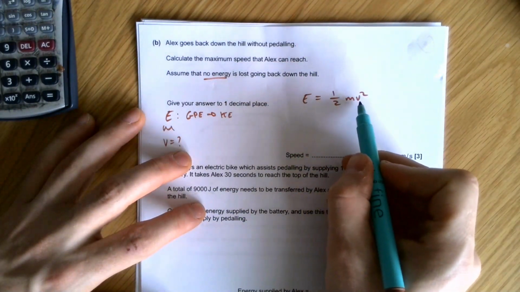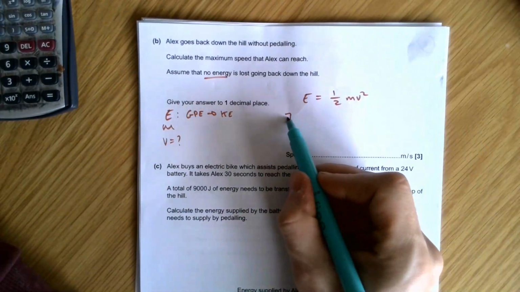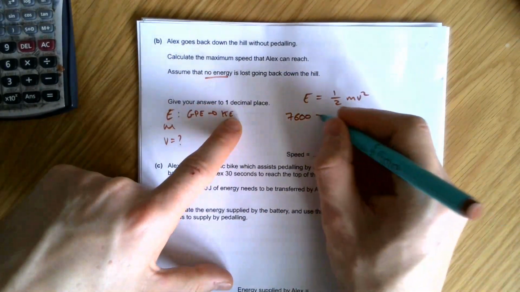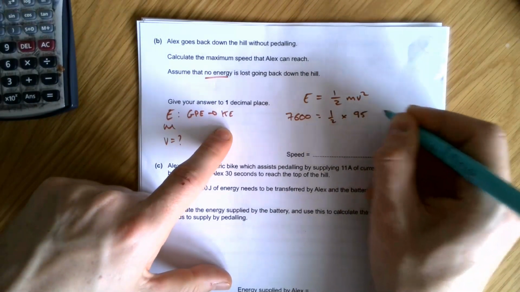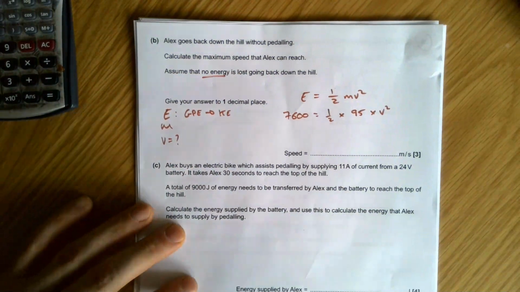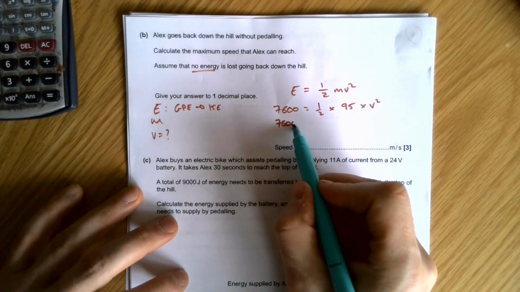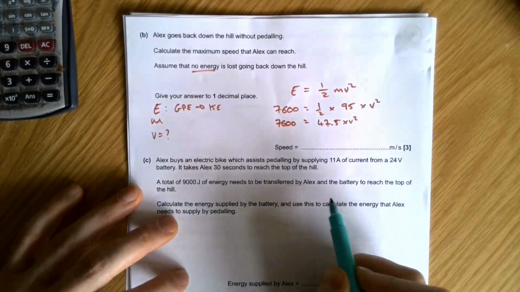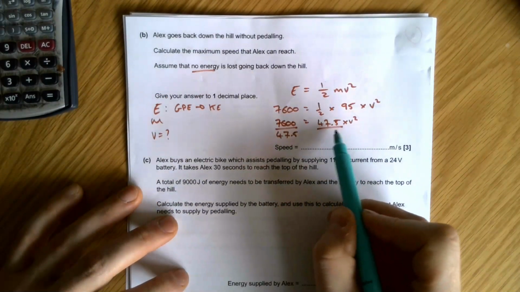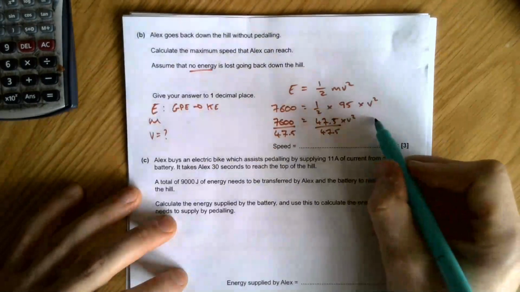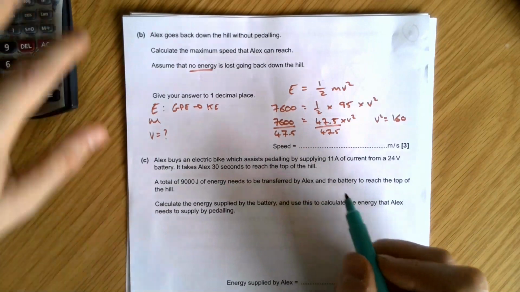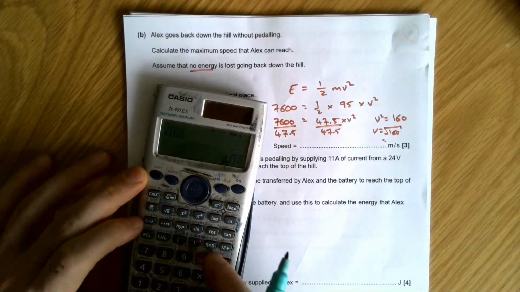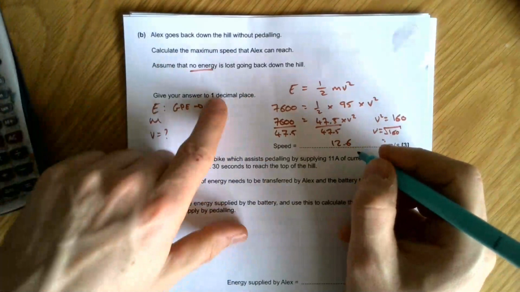Energy is half times mass times velocity squared. So the kinetic energy is 7,600, because that's the gravitational potential energy you started with that transfers to kinetic. That's half times mass, which was 95, times v squared. So you might be confident rearranging this really quickly. If you're not, I'll do it in 2 steps. So we'll do a half times 95, which is 47.5, times v squared. Then we're going to divide by 47.5 to make v squared the subject of the equation. So v squared is 160. And then finally v is the square root of 160, which is 12.6 to one decimal place, 12.6.